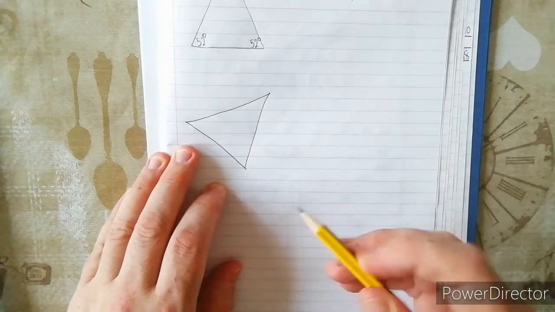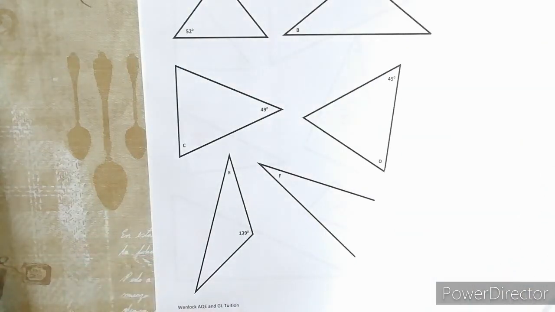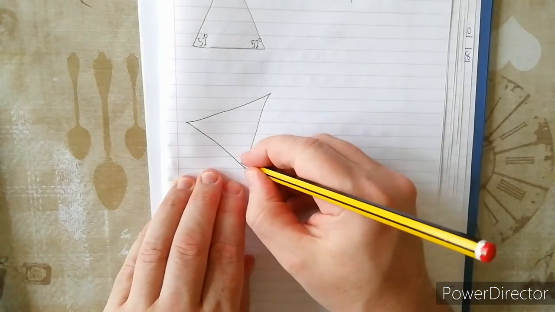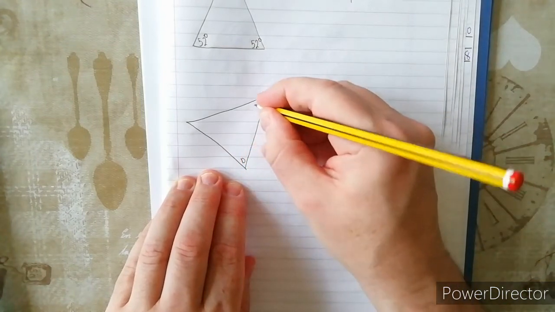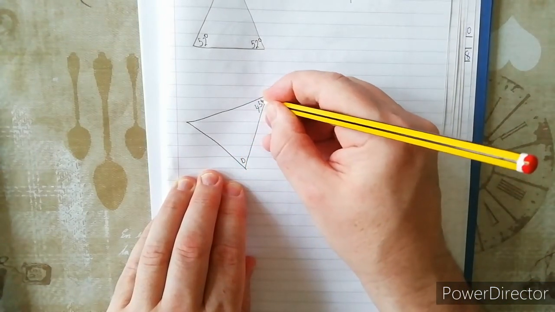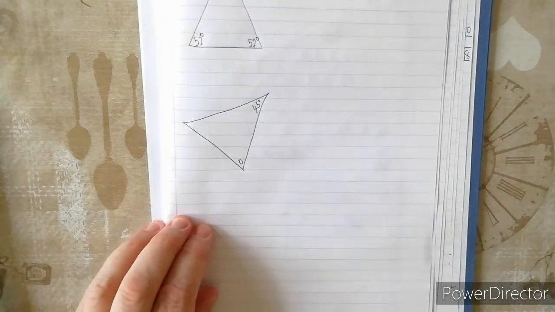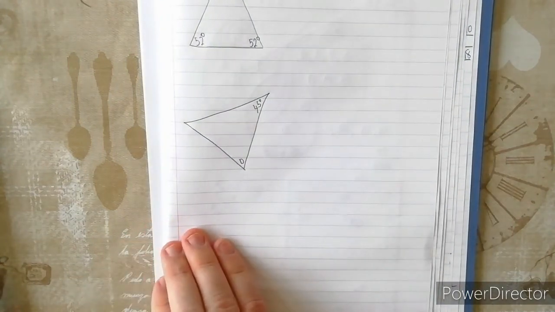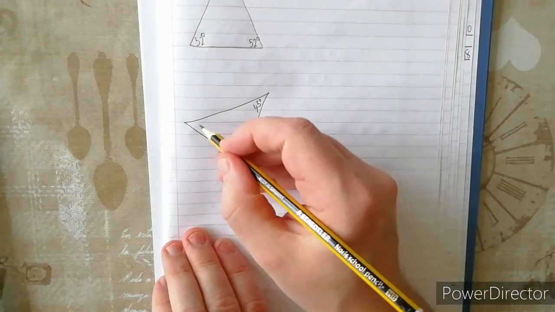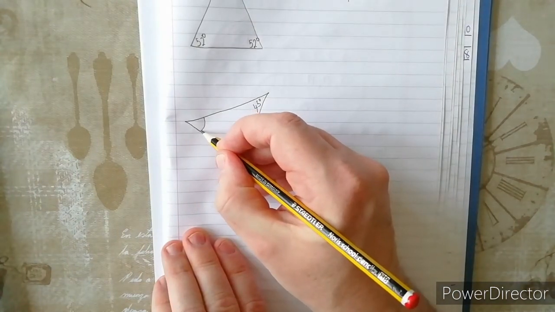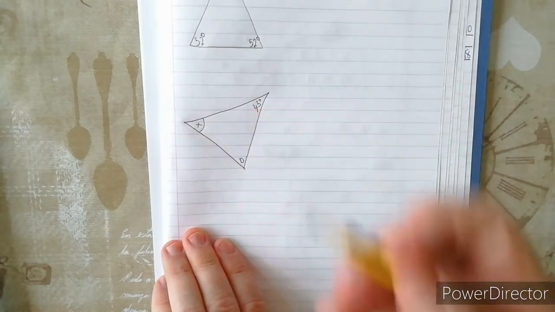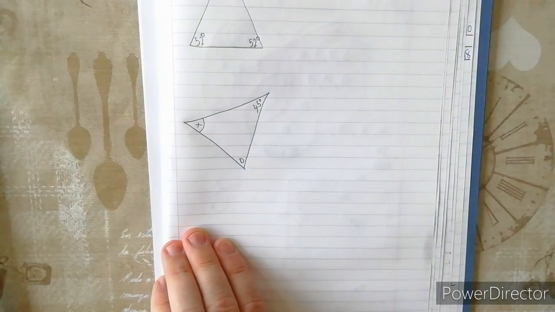Not sure that's any better, but it looks a bit curved, doesn't it? So we've got angle D and 45 degrees. We want to find angle D. Now I know by looking at this triangle that angle D and this angle here are both the same. Again, it will always be obvious just by looking at it.